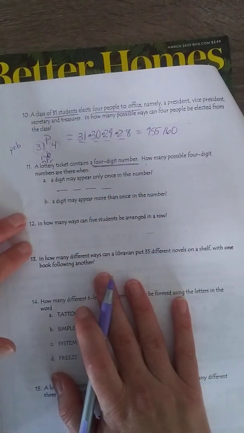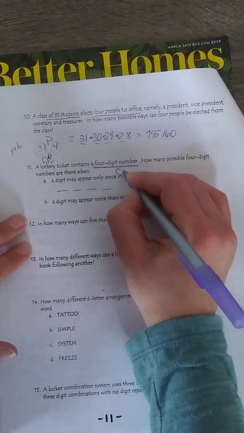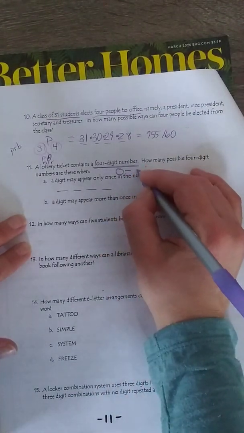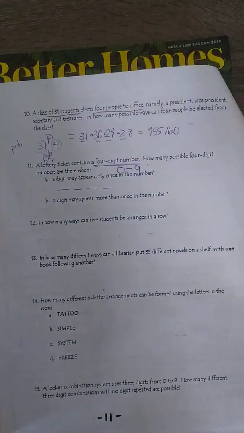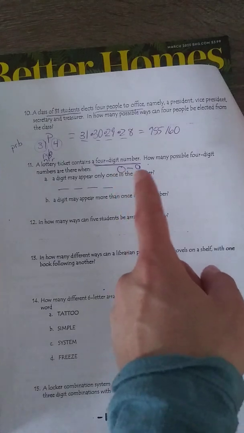And digits. Digits are numbers. How many numbers are there when we talk about single digits? The lowest number is 0, and it goes up to 9, right? 10 is not a digit. 10 is 2 digits, a 1 and a 0. So these are the single digits.